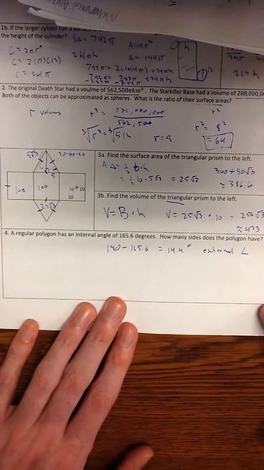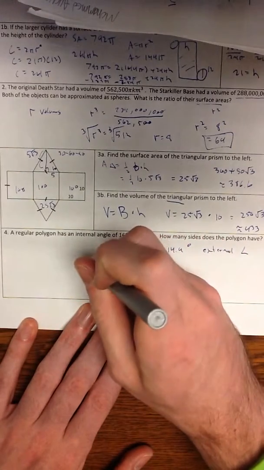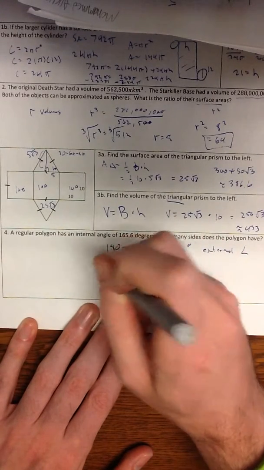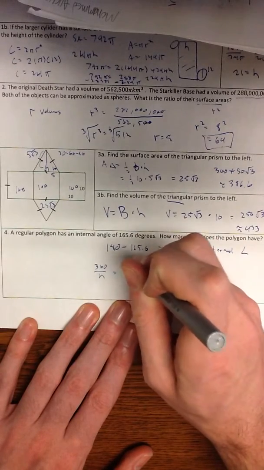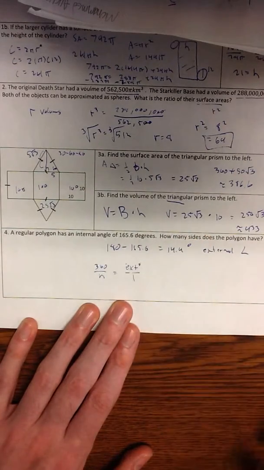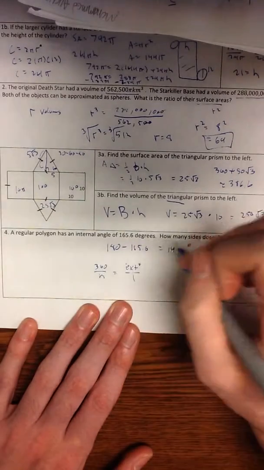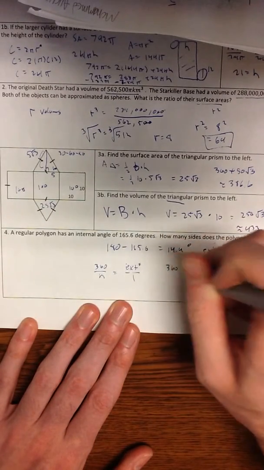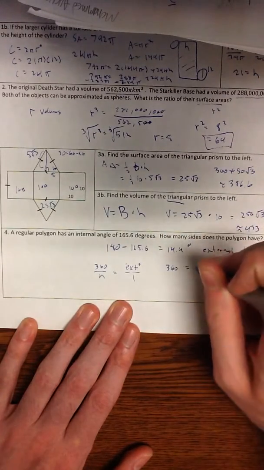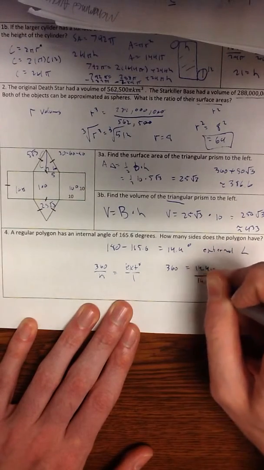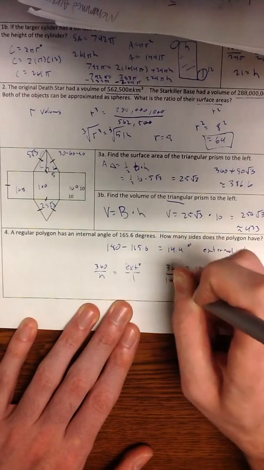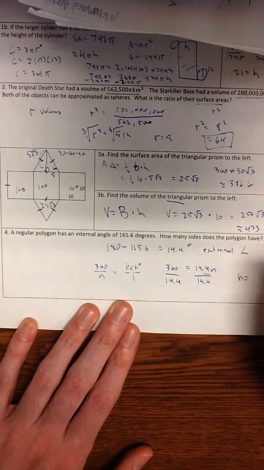Now I did that because I know the external angle formula is 360 over n equals the degrees of the external angle over 1. So I can set up a nice little ratio and just cross multiply, because I've got 360 equals 14.4n. Divide both sides by 14.4. And we get n equals 25.